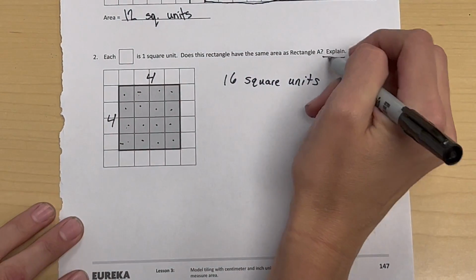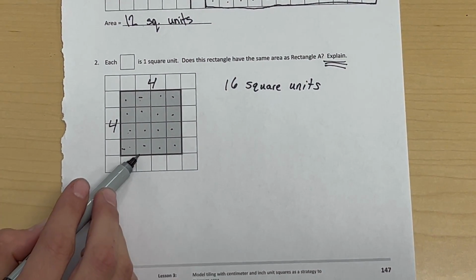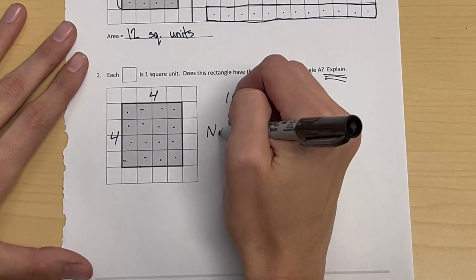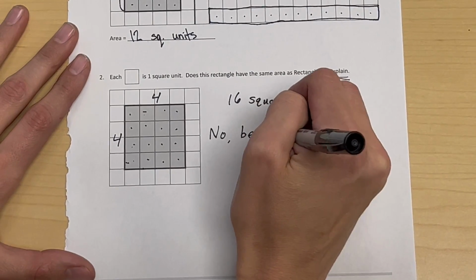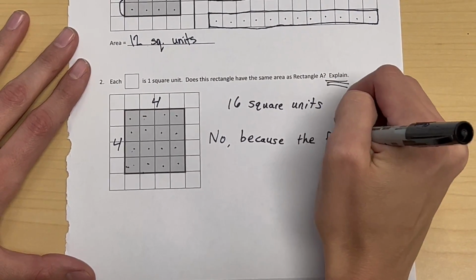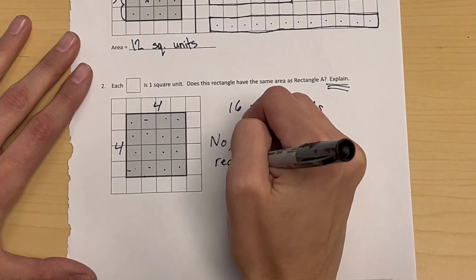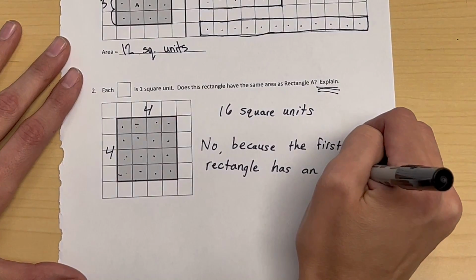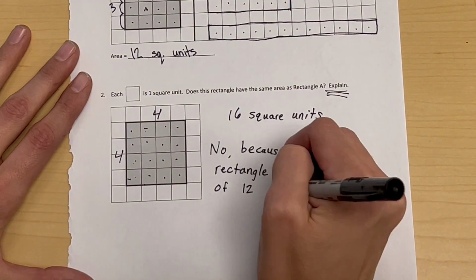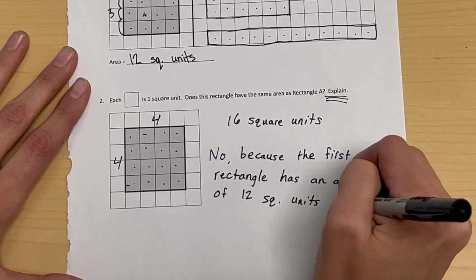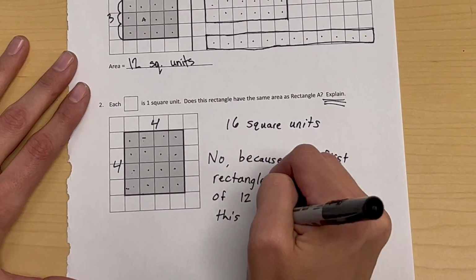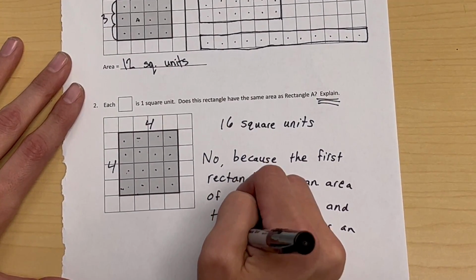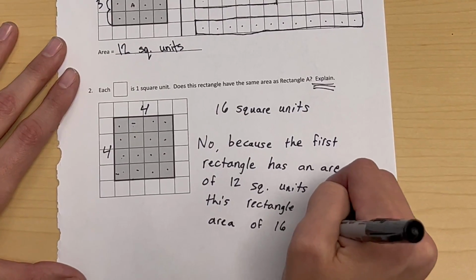So it says explain, so we need to do that part. Is this area the same as this area? The answer is no, because the first rectangle, or rectangle A, has an area, it's a lot of words, of 12 square units. And this rectangle has an area of 16 square units.